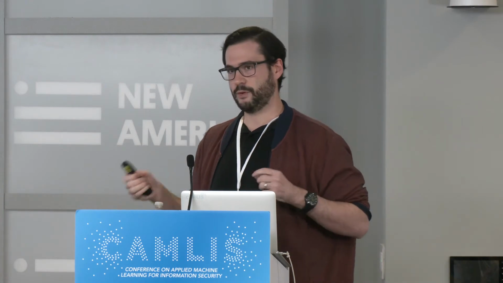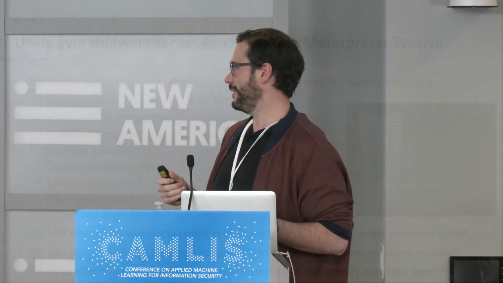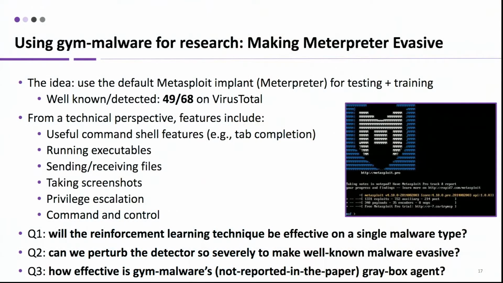Now, unfortunately, I don't have lots of malware lying around. And so I thought, wouldn't it be cool if I could use Meterpreter, the default Metasploit implant for training and testing. And this seems something fun to use because it's relatively benign and easy to handle. And it's also well known and reasonably well detected. I think when I compiled it with no options, 49 out of 68 on VirusTotal were able to pull it. From a technical perspective, it has lots of useful features, and there's lots of reasons why tons of people use Meterpreter. We'll go into them.